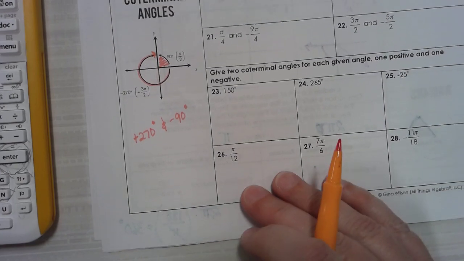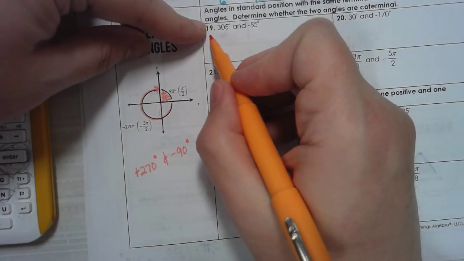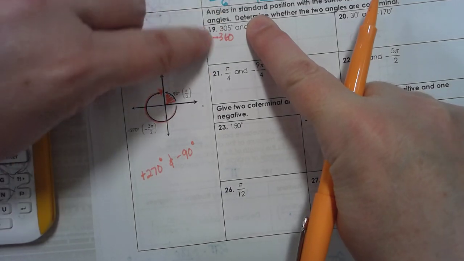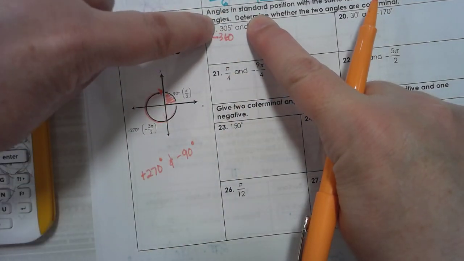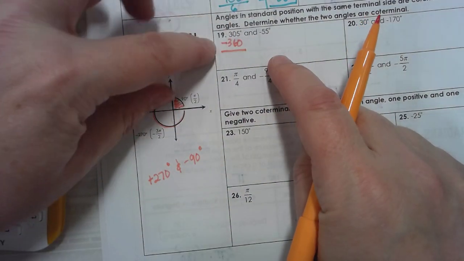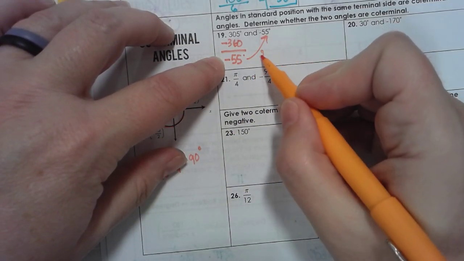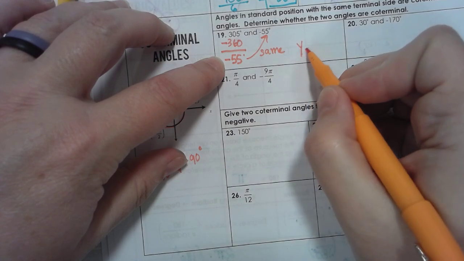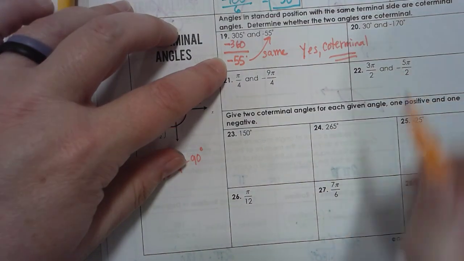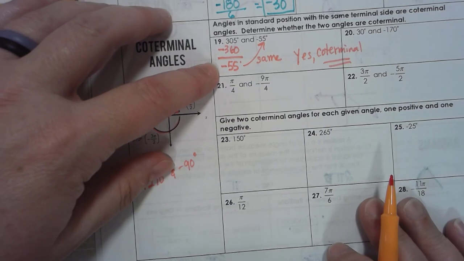So if I started with 305 and I took away 360, because I want to see if this is the same, if I go one full rotation back around my circle, negative 360 degrees, is it going to put me at negative 55? 305 take away 360 is negative 55 degrees. And see how those are the same? So if those are the same, then yes, these are coterminal. You're not going to have to write that down later, but I just want to do that for our notes. It's just yes or no. Yes, these are coterminal if you get the same thing.